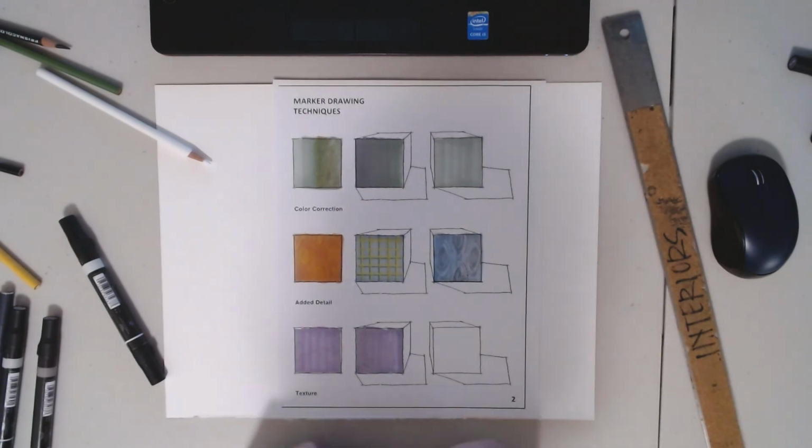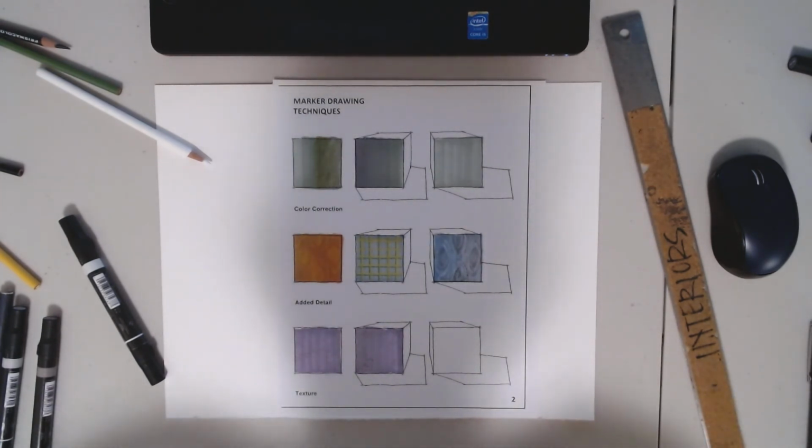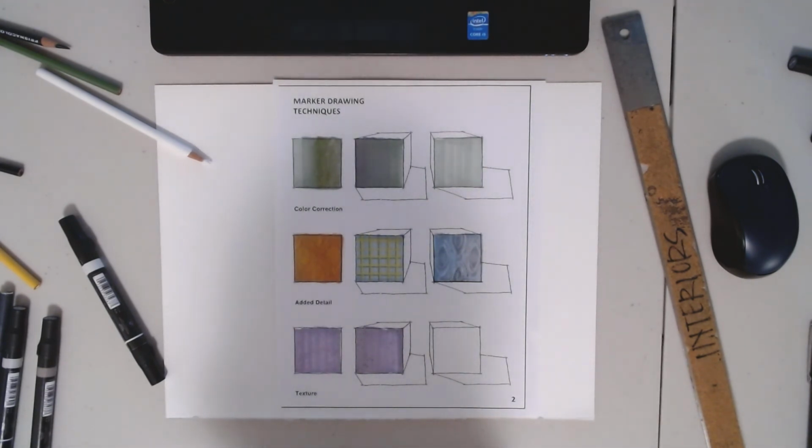So anyway, hopefully that'll help you as you complete your assignment this week. But yeah, have fun, and let's start adding some color and dimension to our renderings.